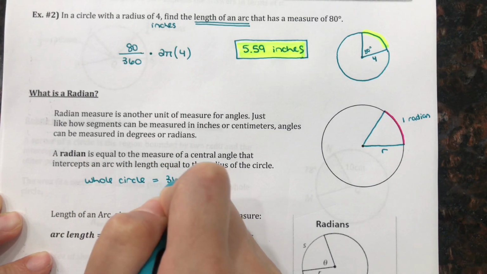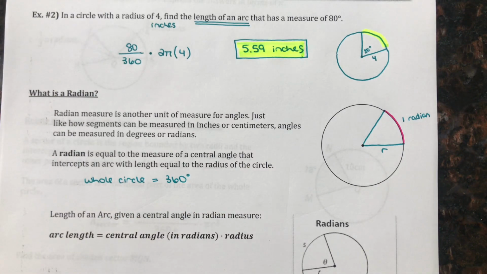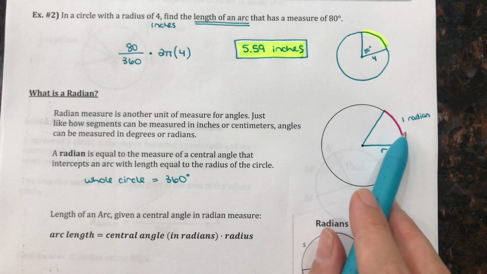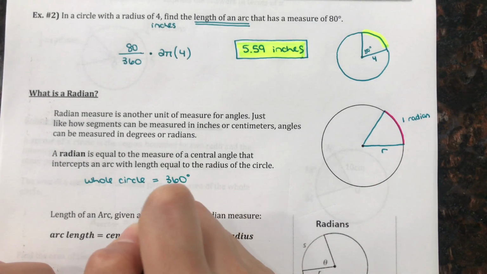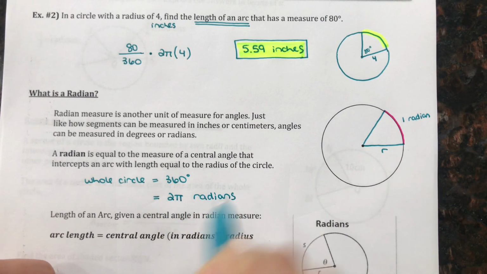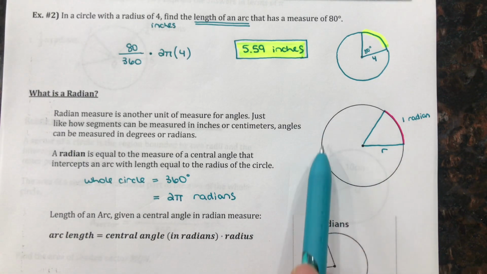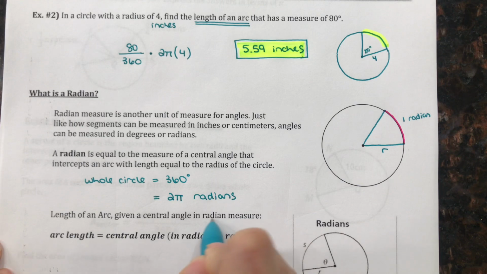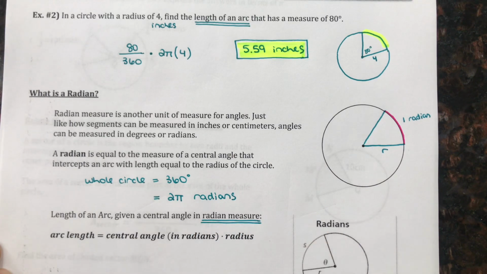Now, one of the things about a circle is that a whole circle, we know that it's 360 degrees. Well, how about in radian measure? If I were to go around this whole circle, how many radians would that be? It actually is 2 pi radians for that whole circle. That's the length around the whole circle, okay? So if we're trying to find the length of an arc using radian measure, we take the central angle in radians and we just multiply it by the radius. It's a lot shorter formula.